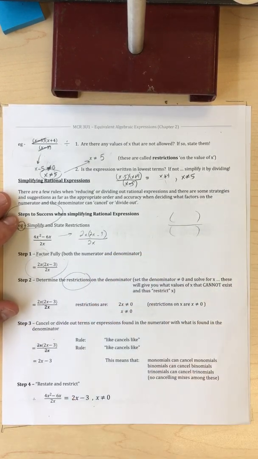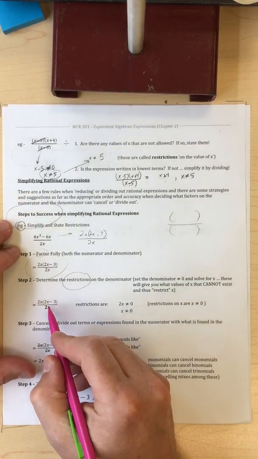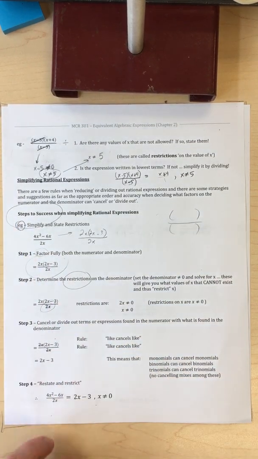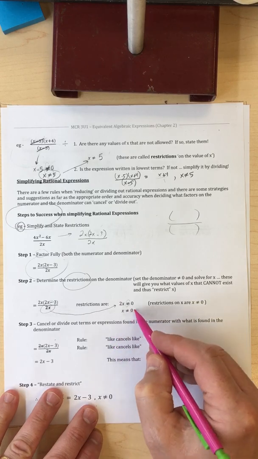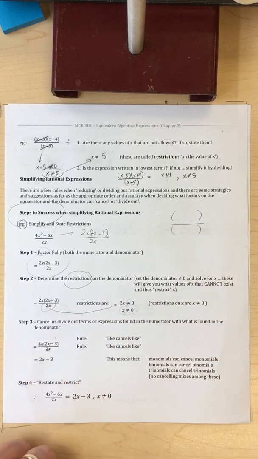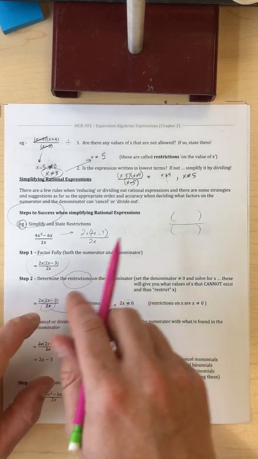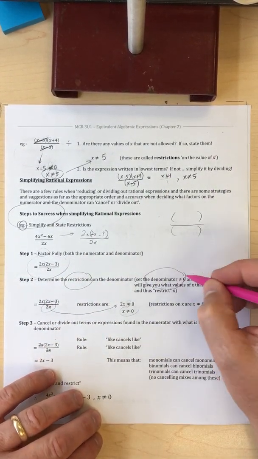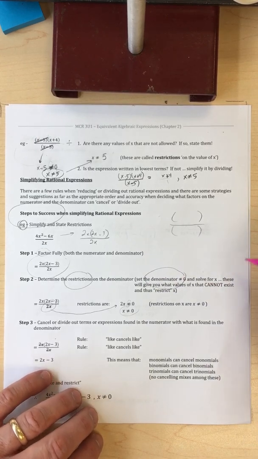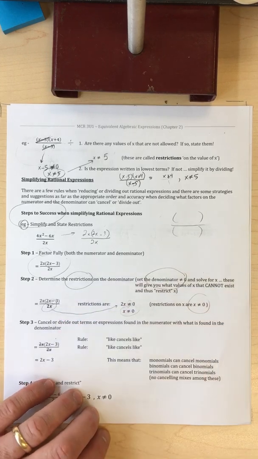So what are the restrictions? Well, again, the restrictions are focusing on the denominator. I've bolded it right there for you. So I set the denominator not equal to 0, and then I isolate for x. In this case, x can't be 0, because 2 times 0 is going to give me 0 for the denominator. Denominator cannot equal 0. So now we have our restrictions. x cannot equal 0, and it's more simplified.